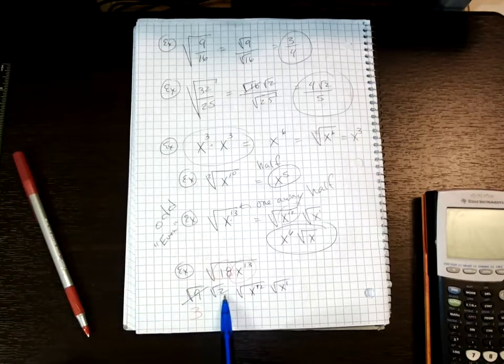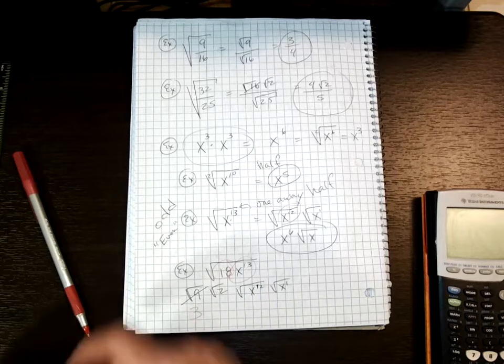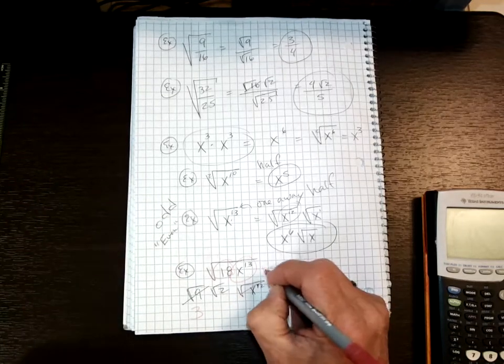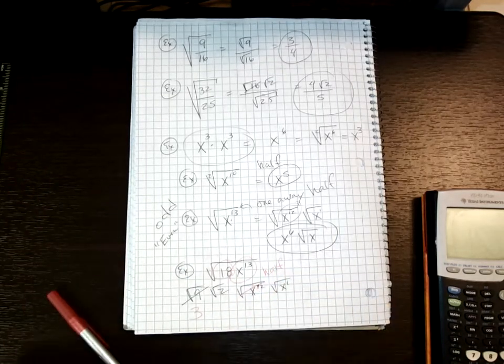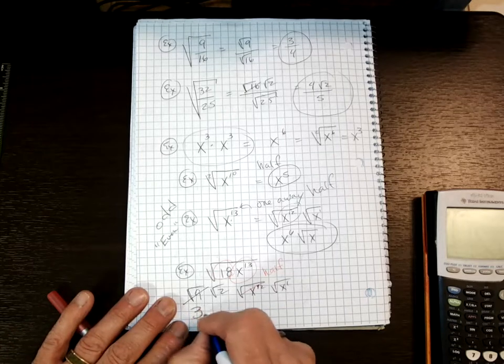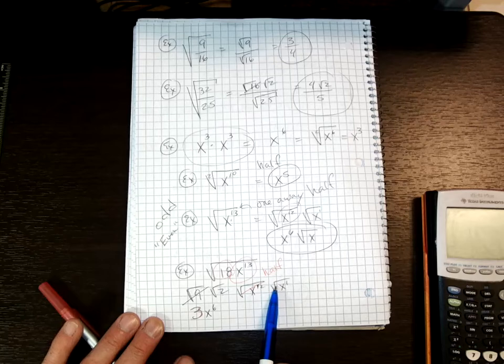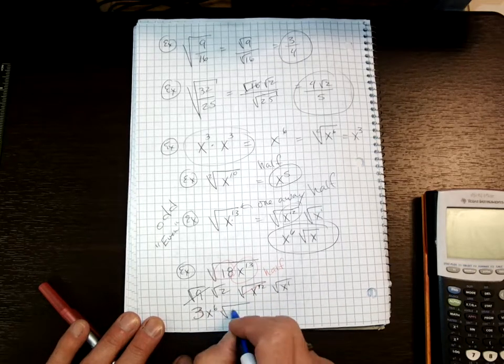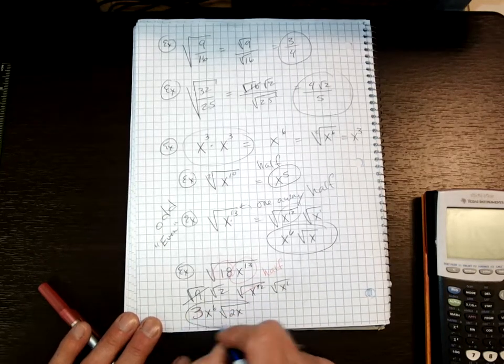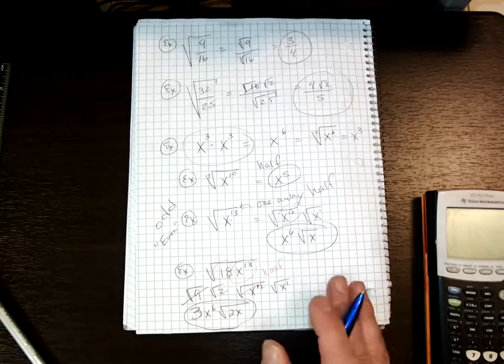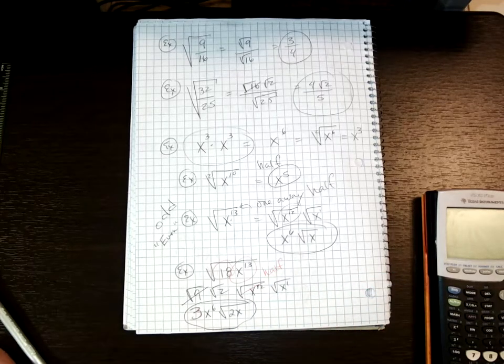Can't do anything with the square root of 2. If I take half of my exponent, I'll get x to the 6th, so I'll get 3x to the 6th. Square root of 2 cannot be done, and square root of x cannot be done, so they just stay put together. I've got one more thing I want to show you, and then I'll be done.